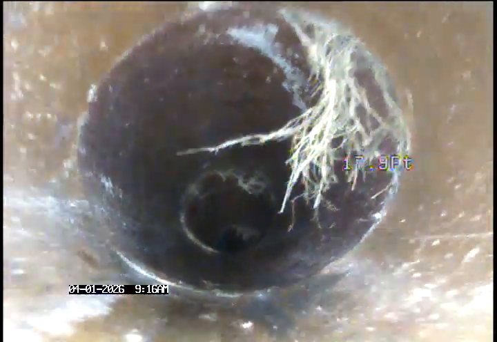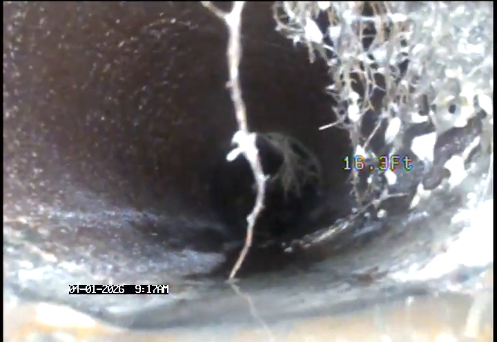Root at 17. Root at about 15 to 16. As we pass up through our Y junction, we also see root extending into the Y.